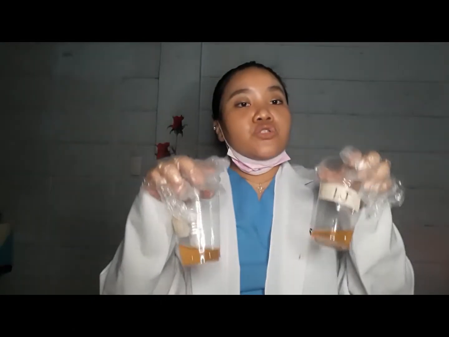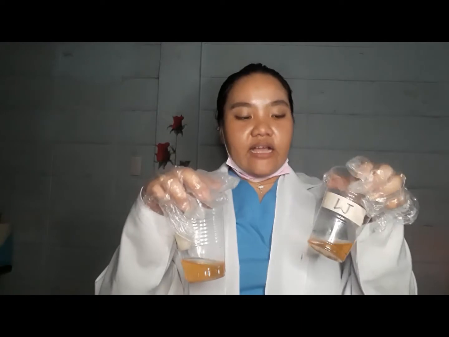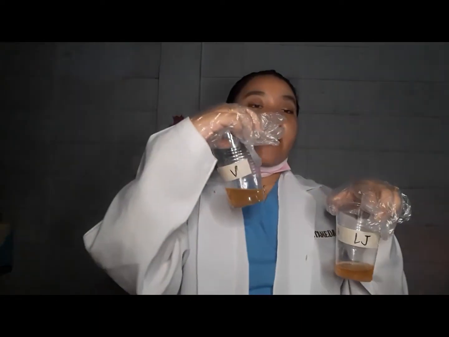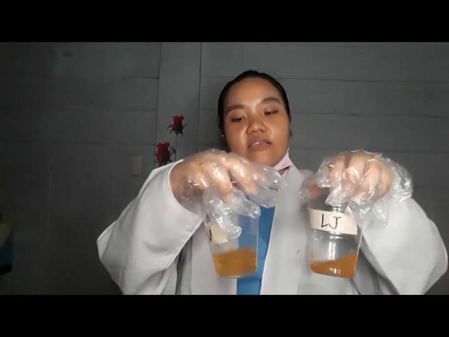Because both solutions are acidic. The pH level of lemon juice is 2, while the pH level of vinegar is 3. So the lower the pH level is, the more acidic the solution will be. As you can see, it is yellow. So that will happen if we pour our indicator in the acidic solution.